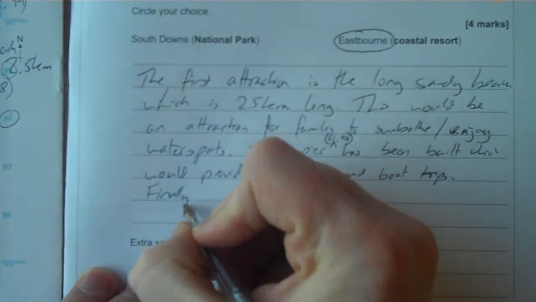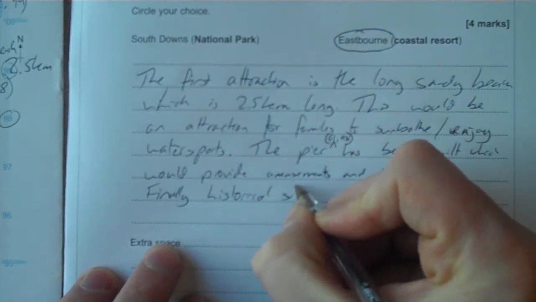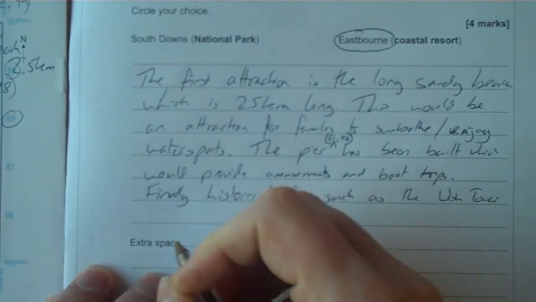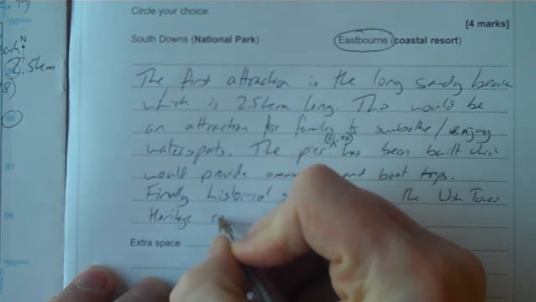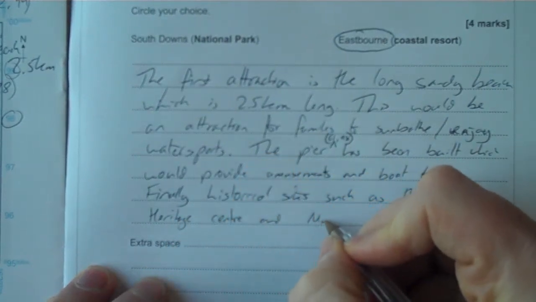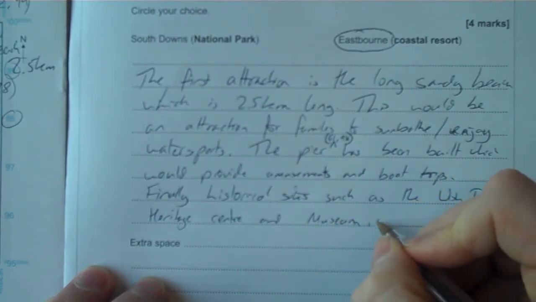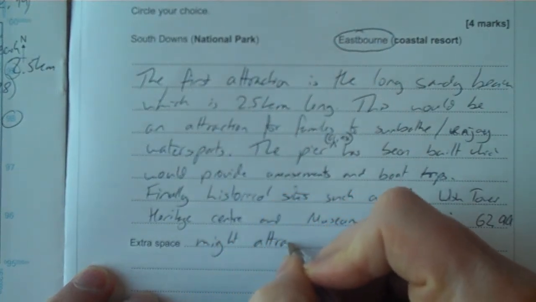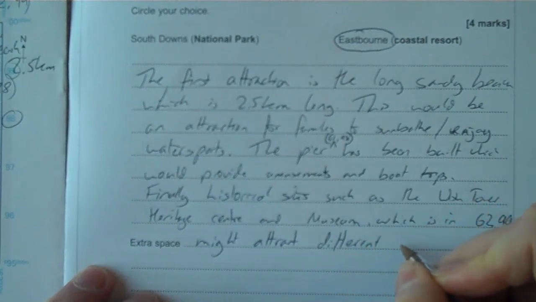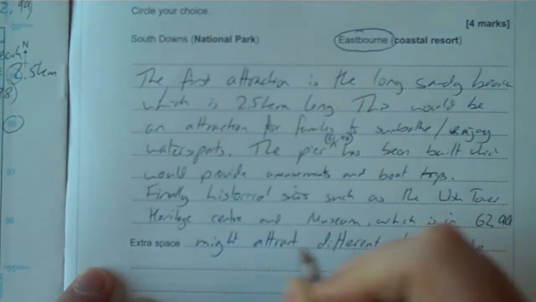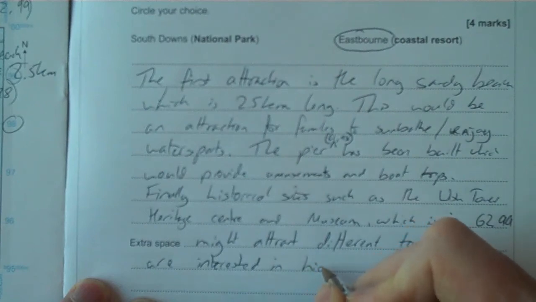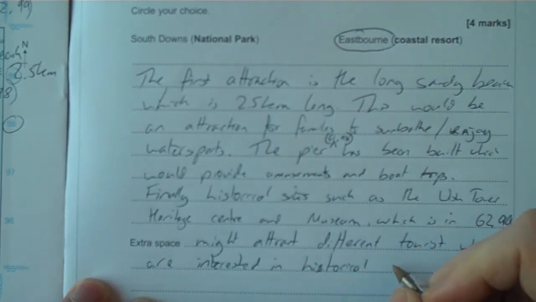Finally, historical sites such as the Wish Tower, Heritage Centre, and the museum which is in 62, 99, might attract different tourists who are interested in historical tourism, historical monuments.